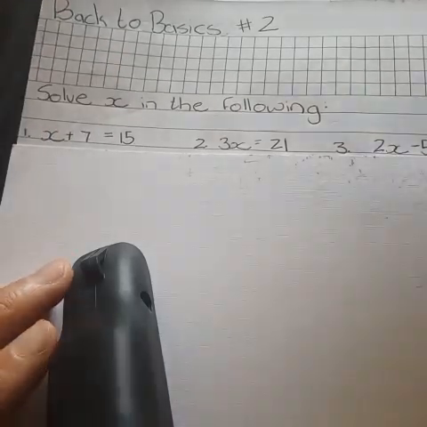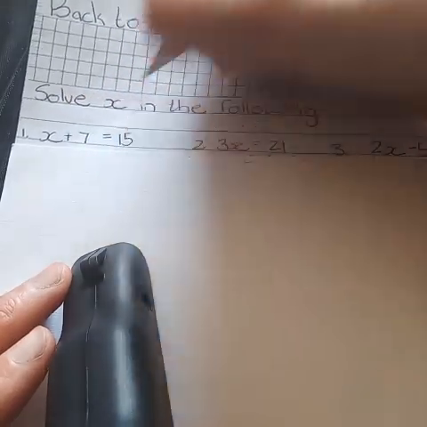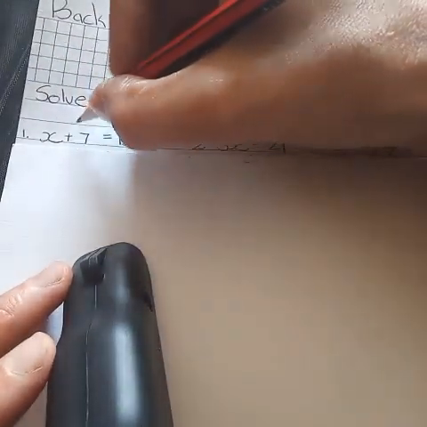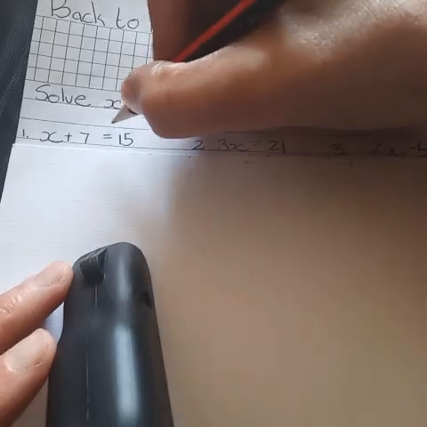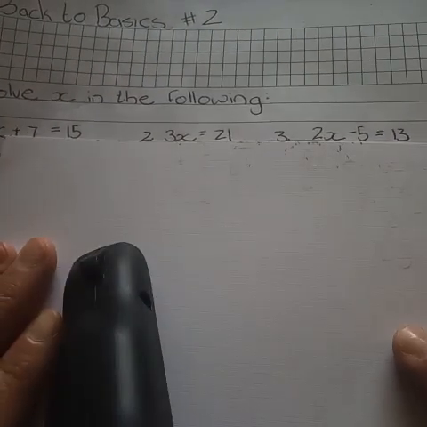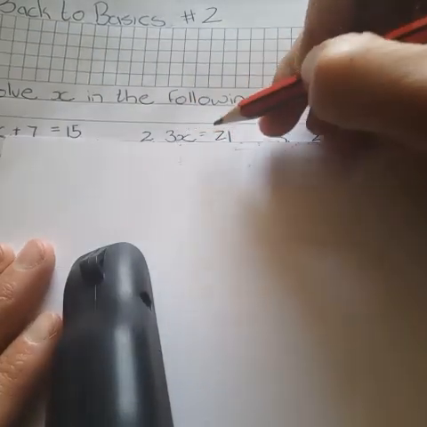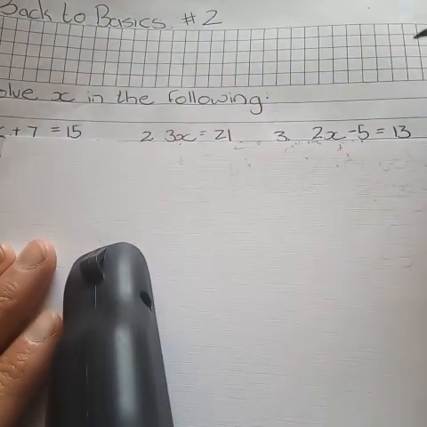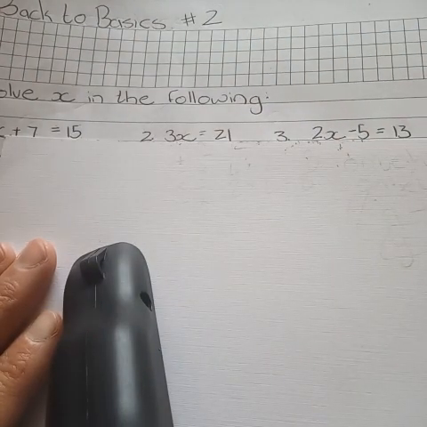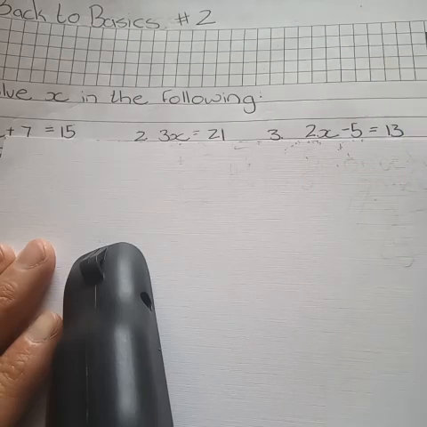So we've got question number 1. X plus 7 equals 15. Use your basic rules from video number 1 and you will figure out X, solve X. Question number 2 is 3x equals 21. Same for that. Then question number 3 is 2x minus 5 equals 13.